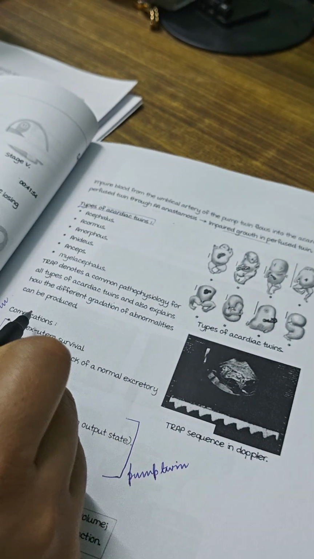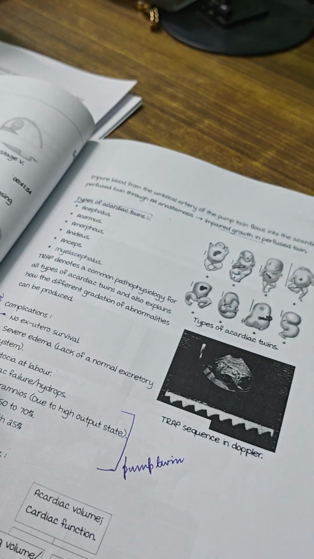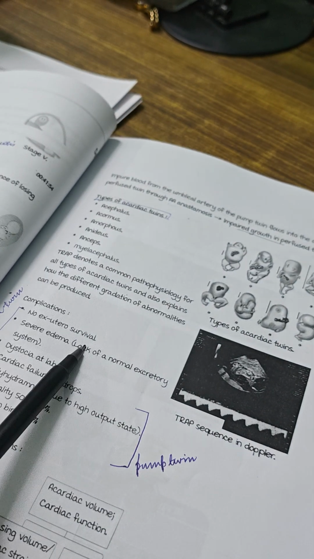So what are the complications within the perfused twin? There is no ex utero survival.